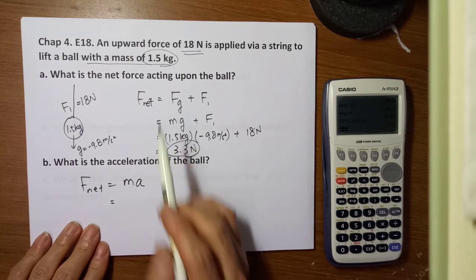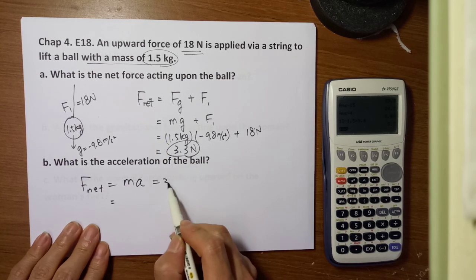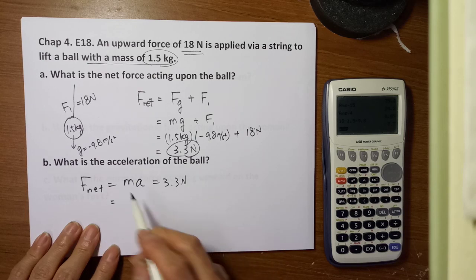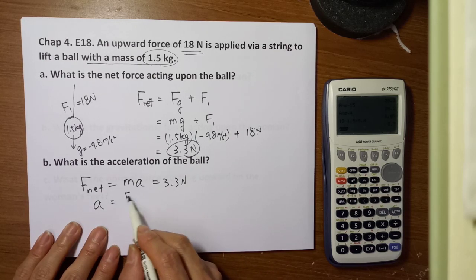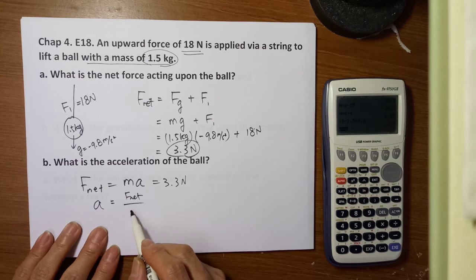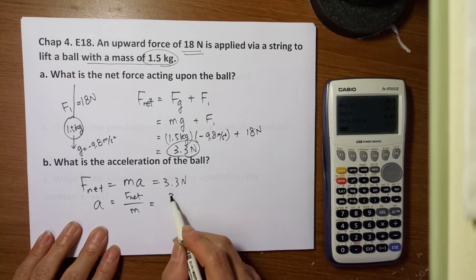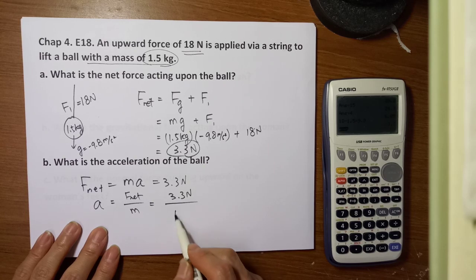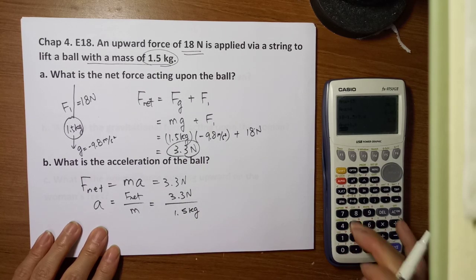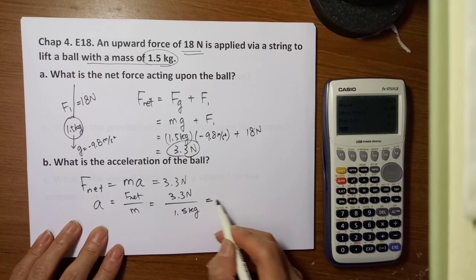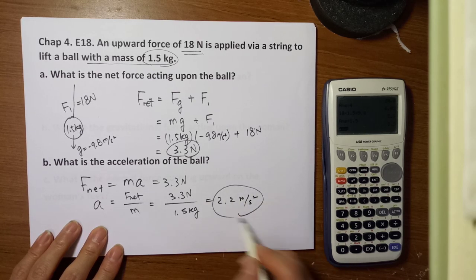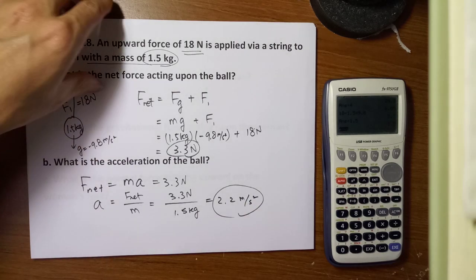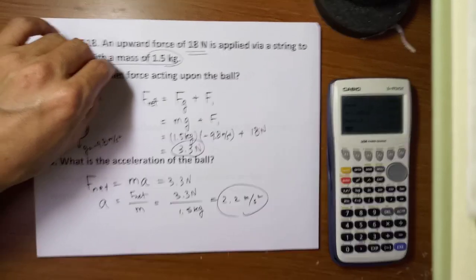And then your acceleration: F net equals ma, F net is 3.3 Newton, so a equals F net over m. F net is 3.3 Newton divided by 1.5 kilogram, which gives 2.2 meter per second square as the net acceleration for the ball.